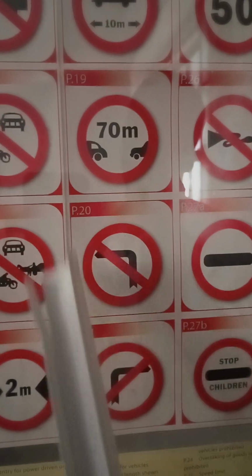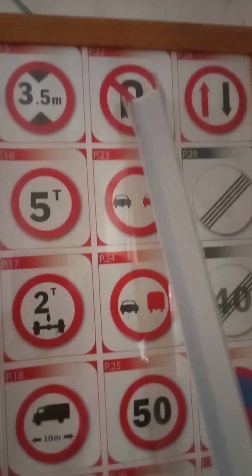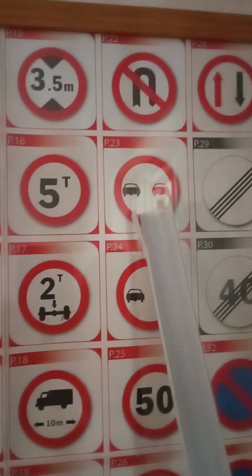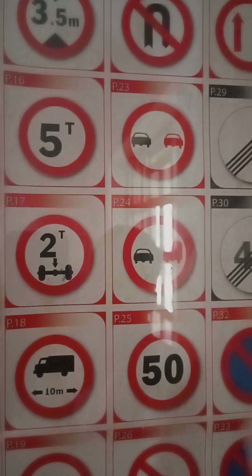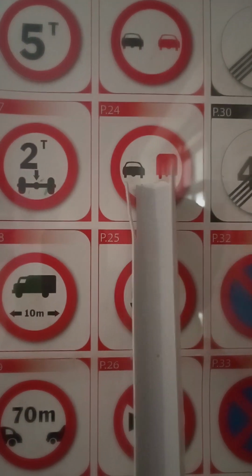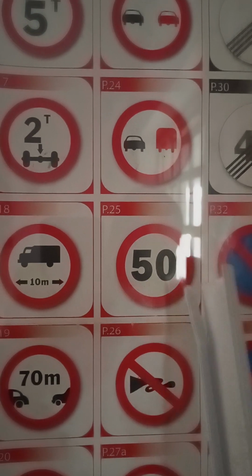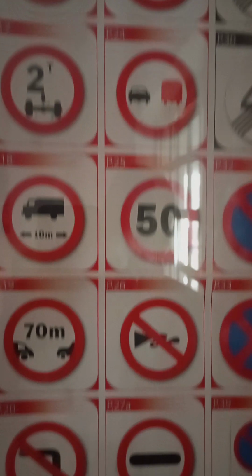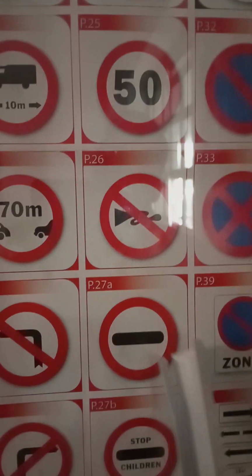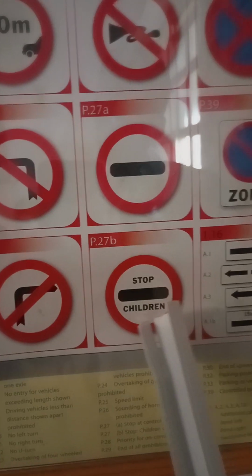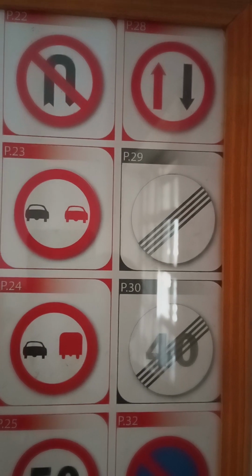This one is the no left turn, no right turn, no U-turn. This one, no overtaking of the 4-wheeled vehicles, no overtaking of the heavy commercial vehicles. This we call the speed limit in town. This one, no hooting. Stop at control post. Stop for children crossing. Priority for oncoming vehicles.